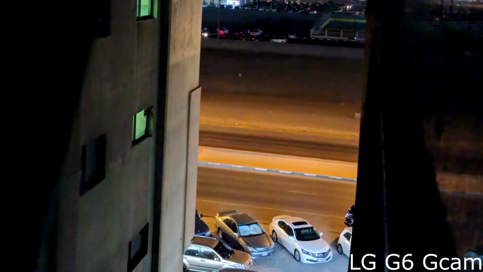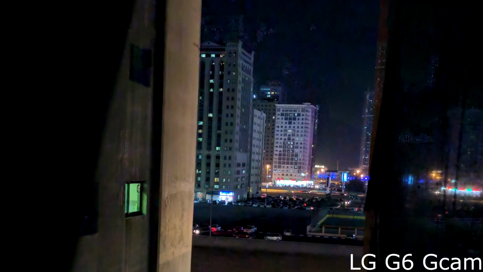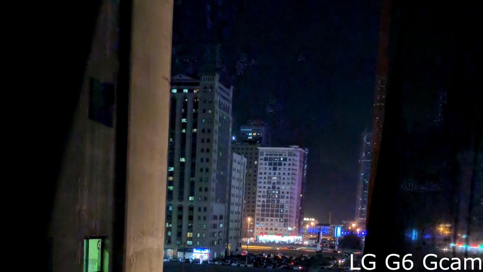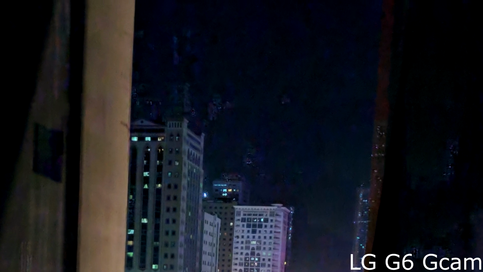But switch over to the Gcam, you can see that there's a lot happening here. In the bottom half of the picture, it is really clear, much sharper, much better exposed. Go over to the top, in the buildings back behind, you can see much more color, it's much more well exposed, much more detailed.